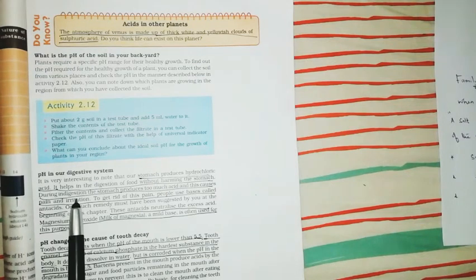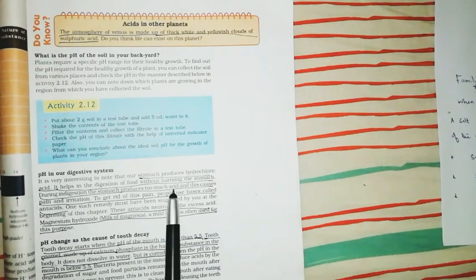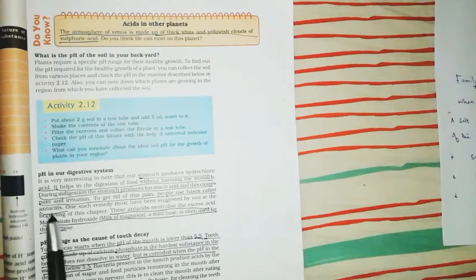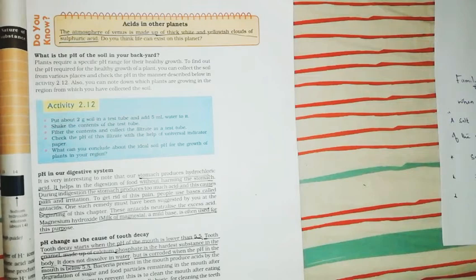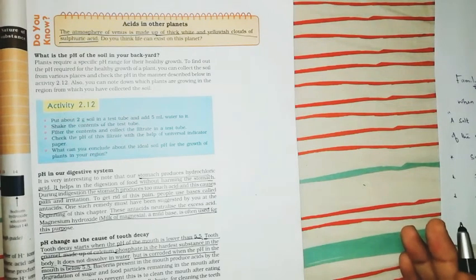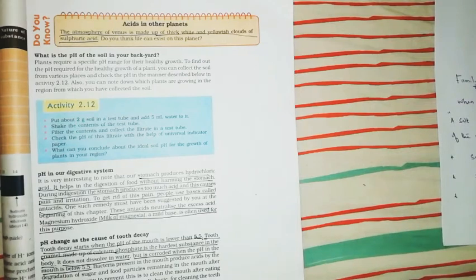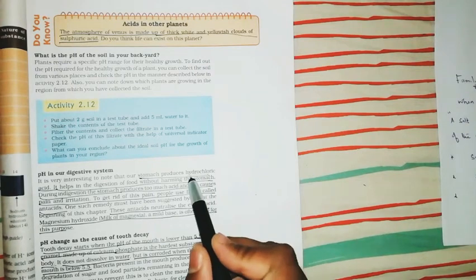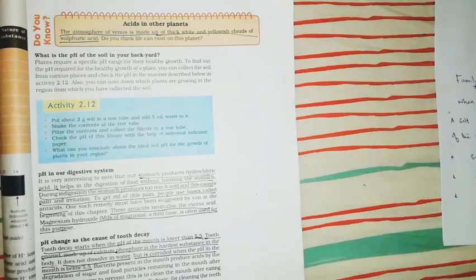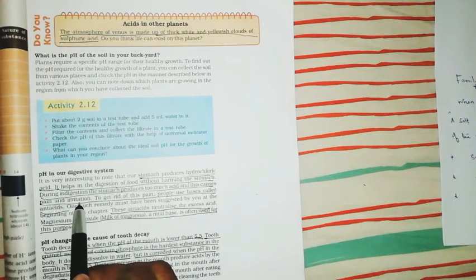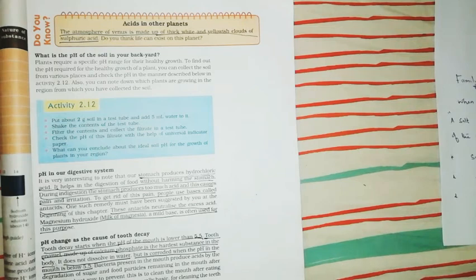During indigestion, the stomach produces too much acid and this causes pain and irritation. When we eat a lot of food, or sometimes we eat late, the food won't digest properly. So to digest that food, our stomach will secrete lots of hydrochloric acid. So acidity increases, and when it increases, we get a lot of pain and irritation in our chest or stomach.